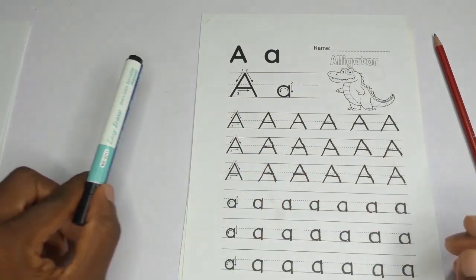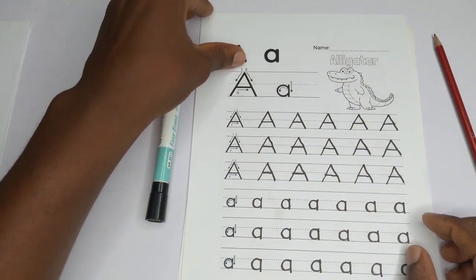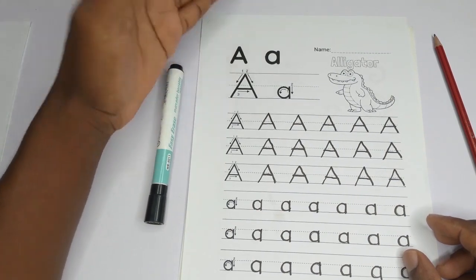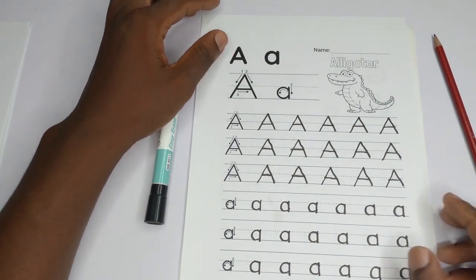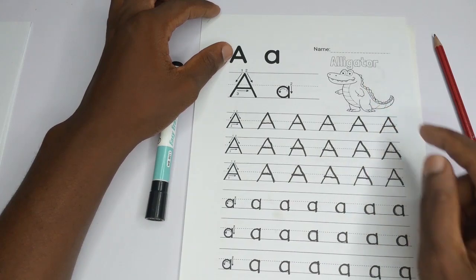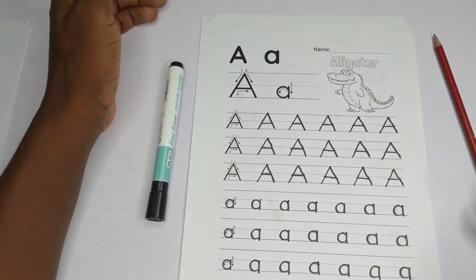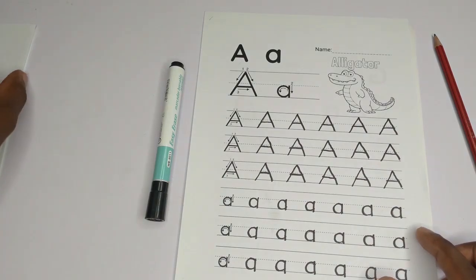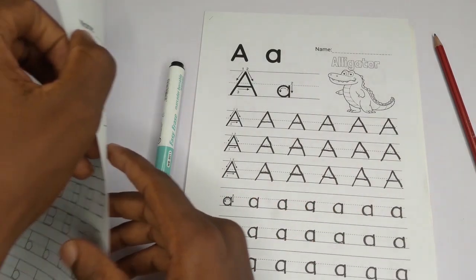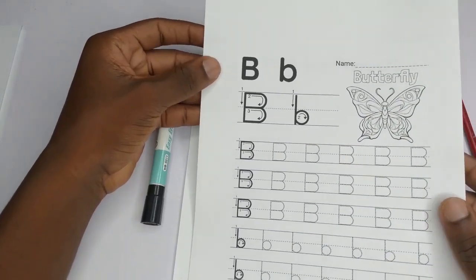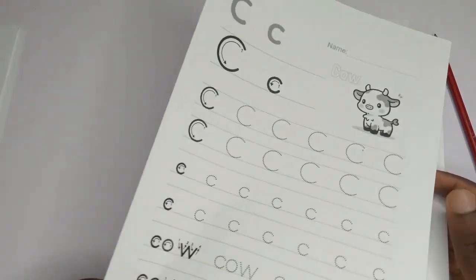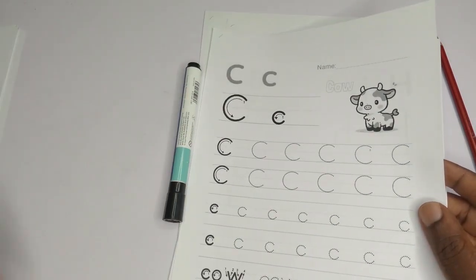Now you know how to write the capital alphabet A and then the small alphabet A. Now the alphabet A stands for a lot of words like alligator, apple, aeroplane, and many more. Now in the next video, we'll be learning how to write the alphabet B, as you can see over here, and then we continue to alphabet C, and so on and so forth.